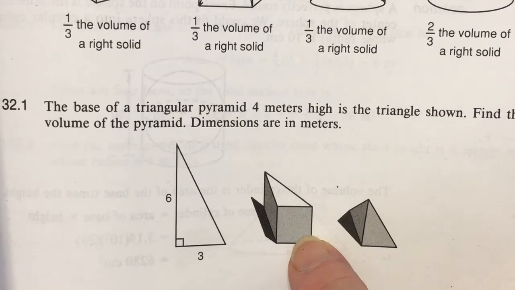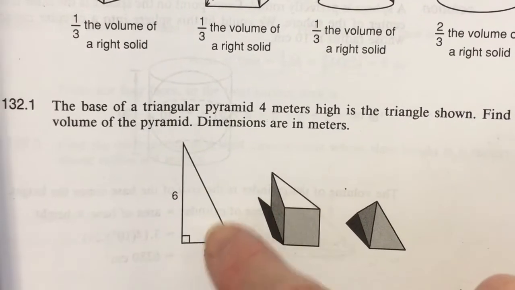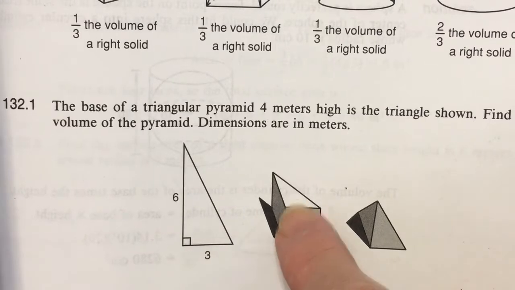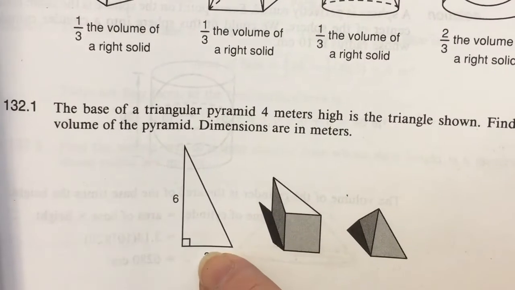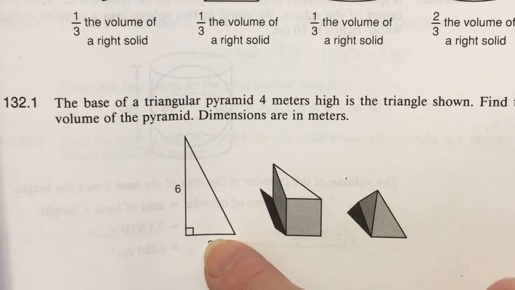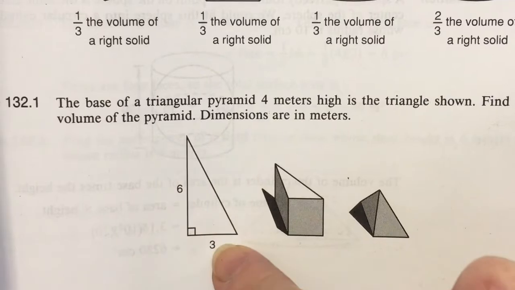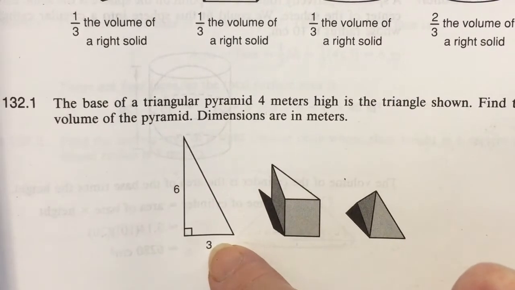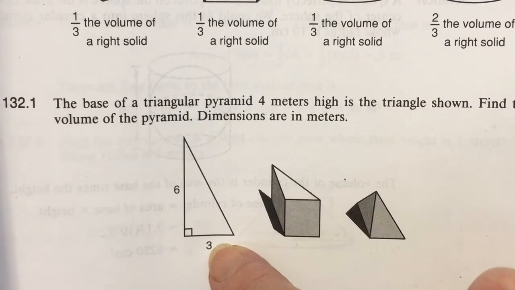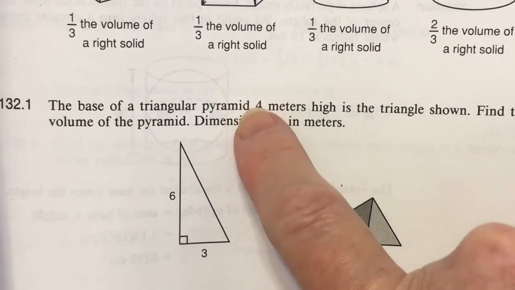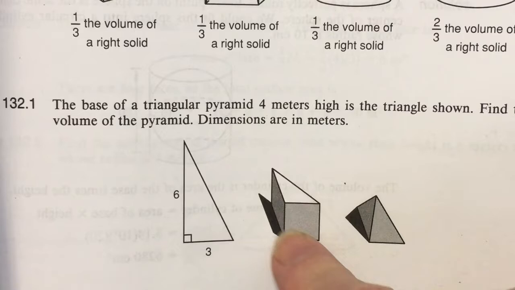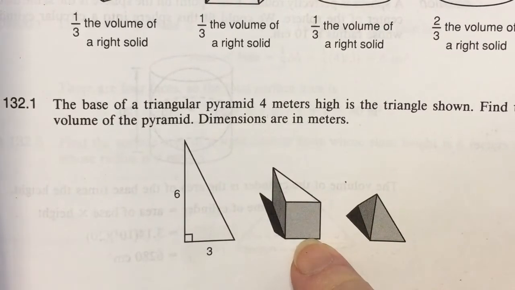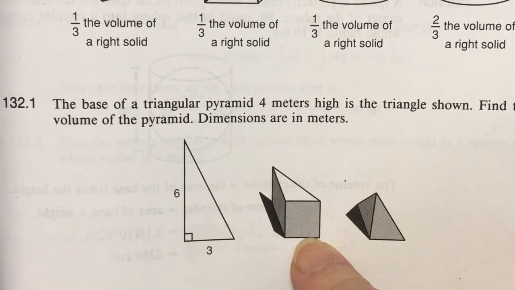So don't we just need to find the area of this figure and multiply by the height to find the volume of this figure? So what's the area of a triangle? 1/2 base times height. So 6 times 3 would be 18, and half of that would be 9. And 9 times 4 would be 36. So this volume is 36 cubic meters.